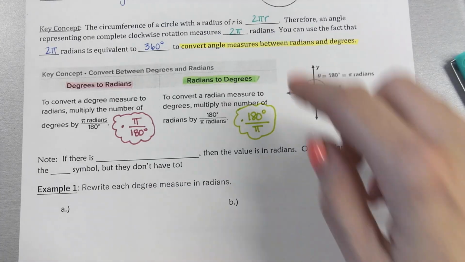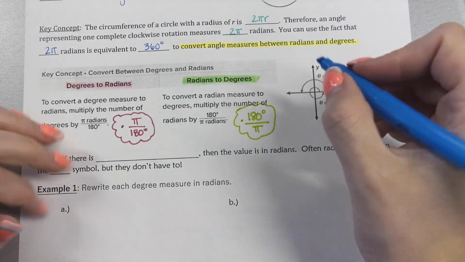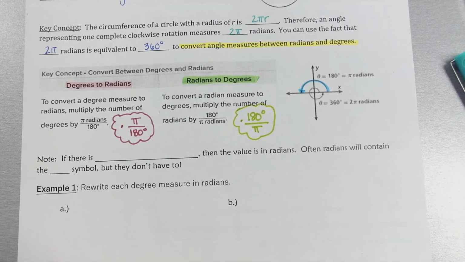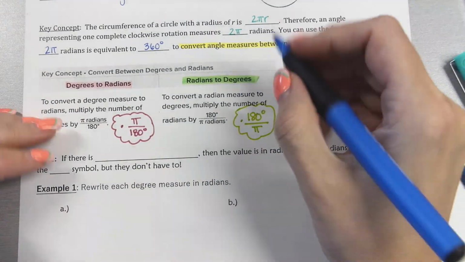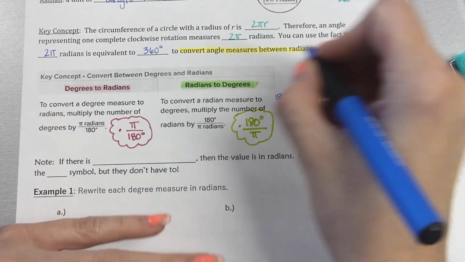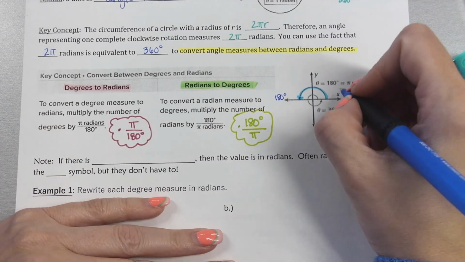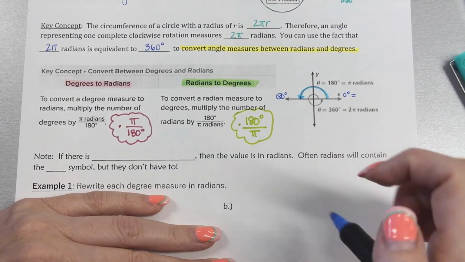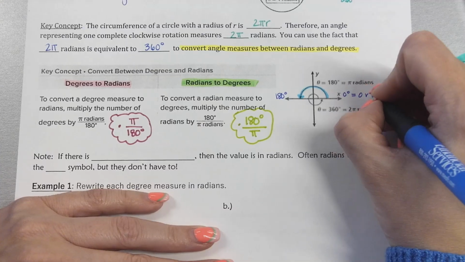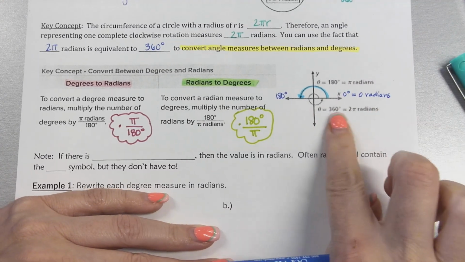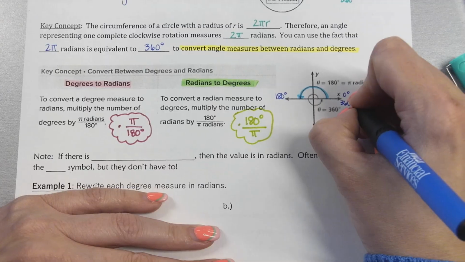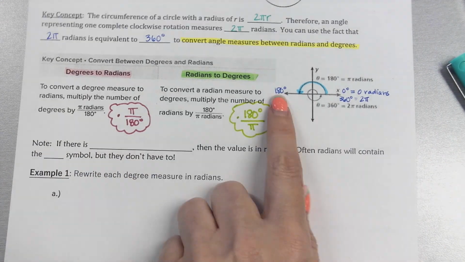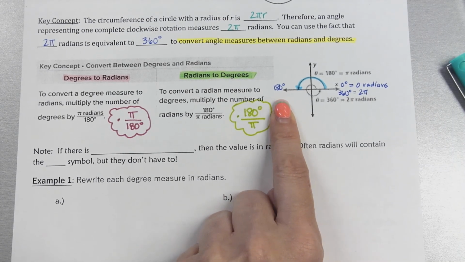In this picture here, they are just emphasizing to you that this value of theta is 180 degrees. That is half of the circle. We just said that the full time around the circle is 360. When you start, we talked yesterday how this is 0 degrees. 0 degrees is equal to 0 radians. This tells us that 360 degrees is equal to 2 pi radians, which means 180 degrees is equal to how many radians?